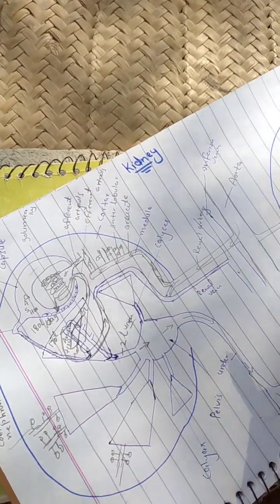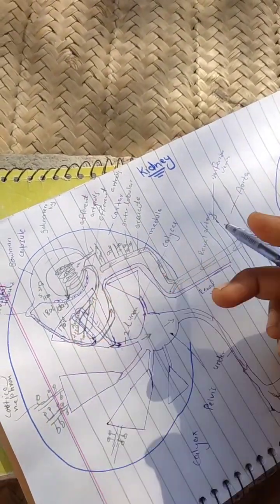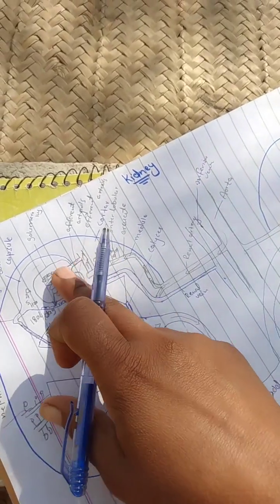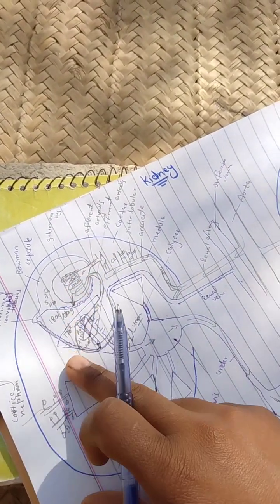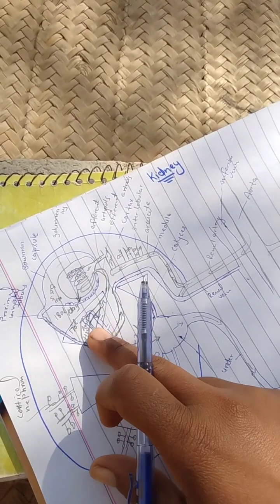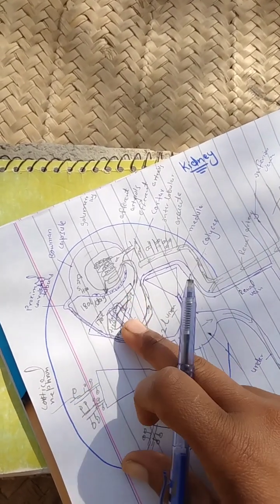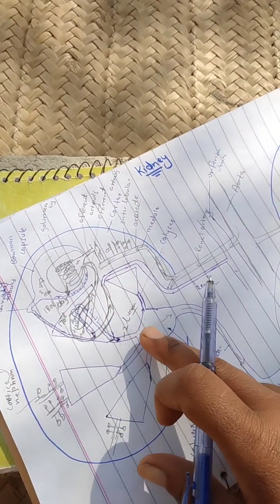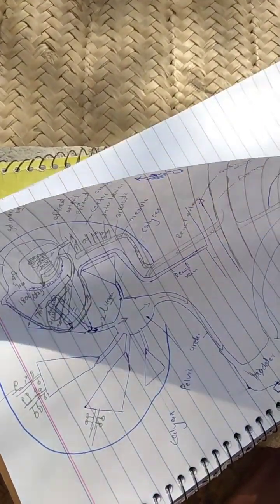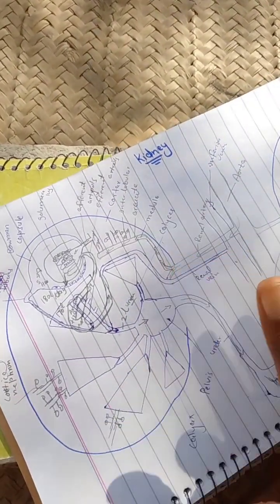So this is the function of the kidney. Deoxygenated blood enters into the inferior vena cava after the ultrafiltration. And the 2 liters of urine is formed after the selective reabsorption through the tubular nephron, enters into the renal pelvis, to the bladder, and out of the body through the urethra. So this is the function and structure of the kidney.